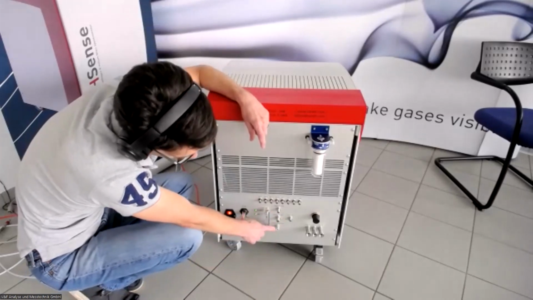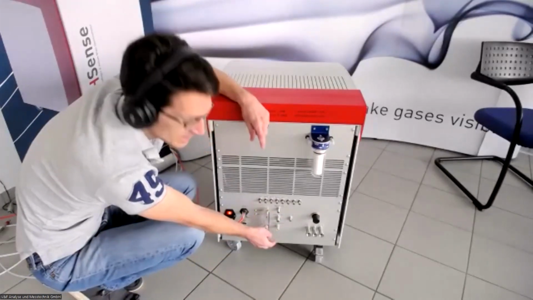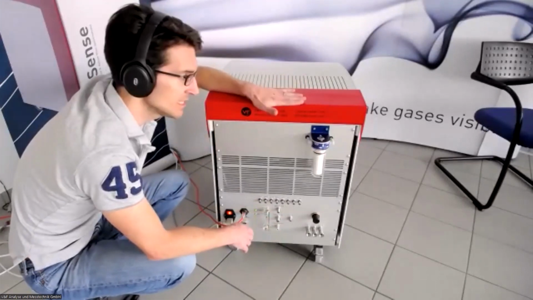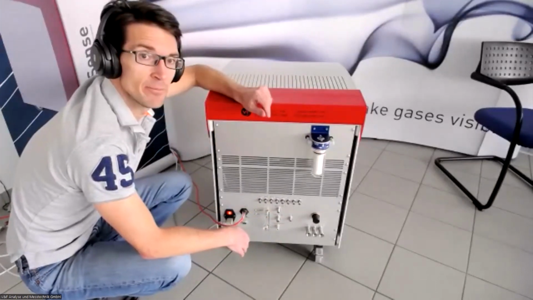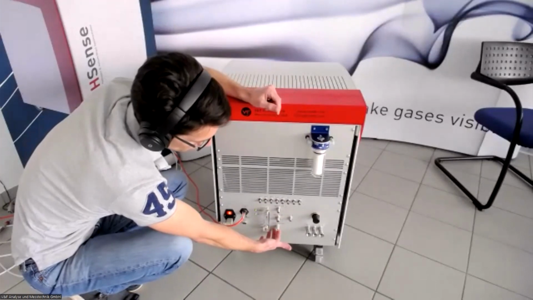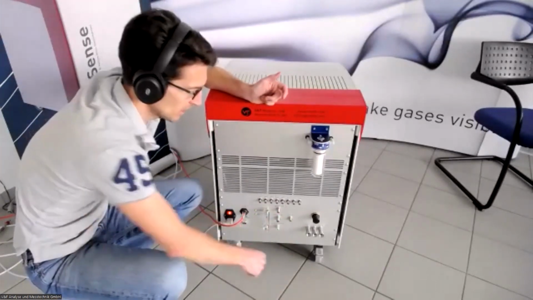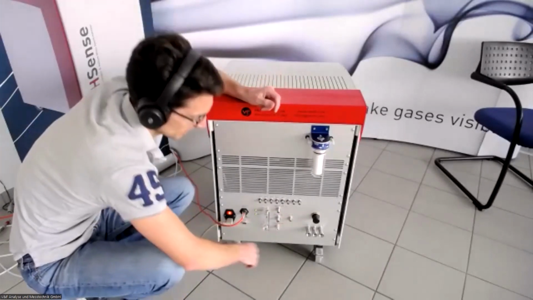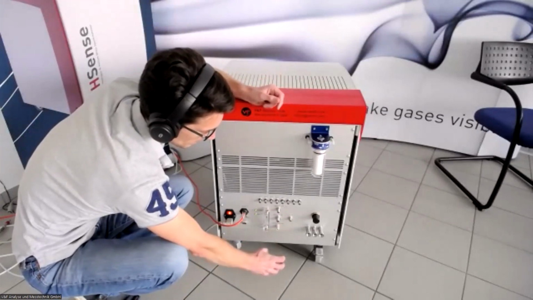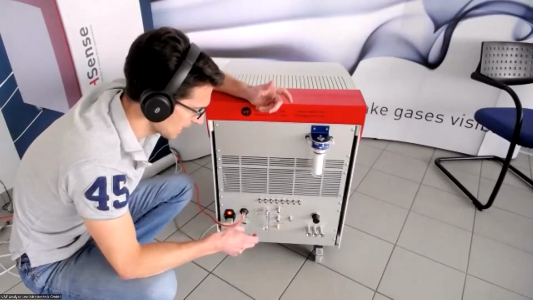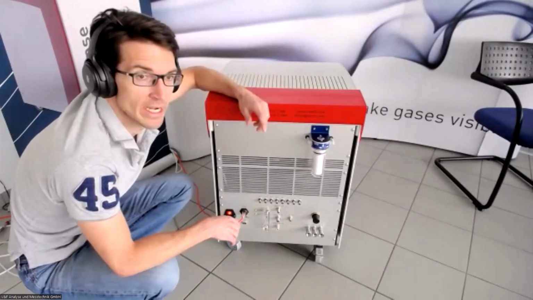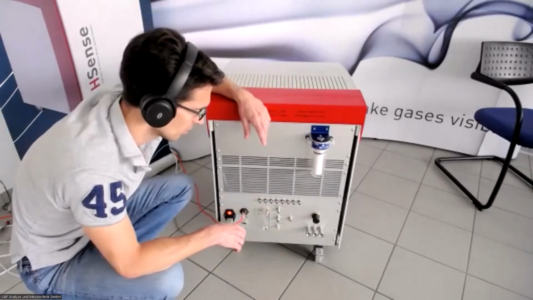And the last one down here, since we have already seen that we have a gas cooling device integrated into the instrument, is a liquid out port where the condensed liquid from the sample gas will be provided, and basically you would just connect a small hose there and a small glass or something where the liquid can be drained, so it doesn't fall on the floor.